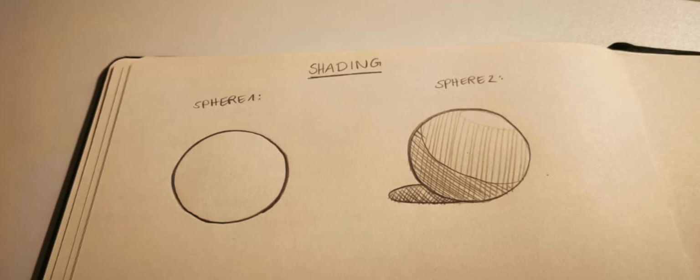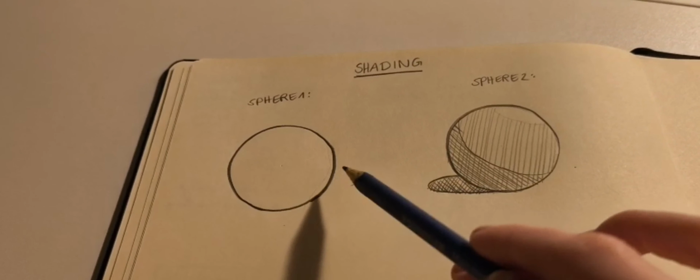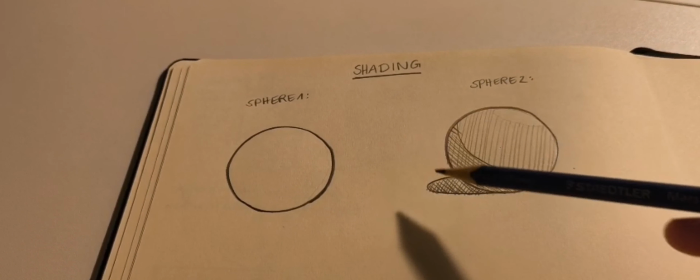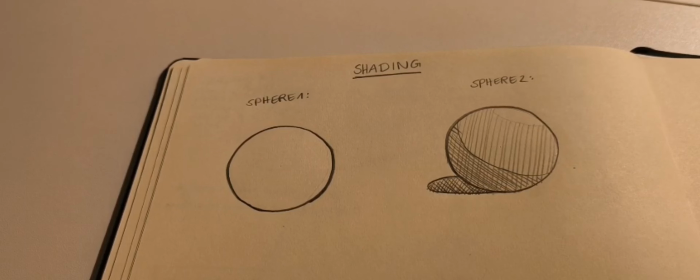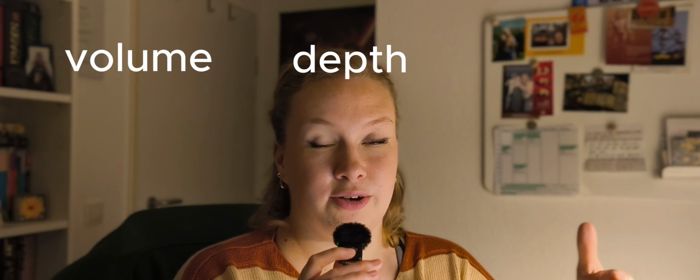Let's take a look at these two spheres and see what's different about them. The one on the left is just an outline, but the one on the right looks solid and real. What's the difference? It's not more detail, it's just light and shadow. So why is shading so important? Well, shading gives your drawing some volume, some depth, and also some sort of direction. And you gotta understand that when I show you later on.